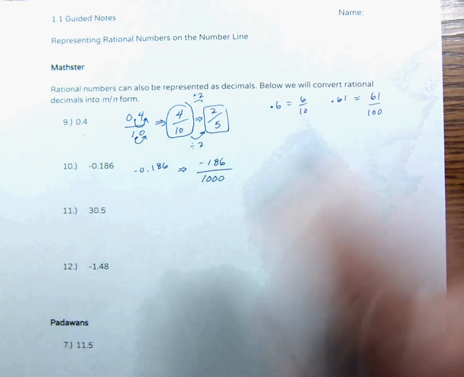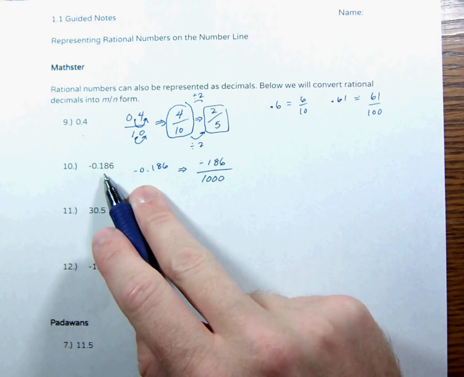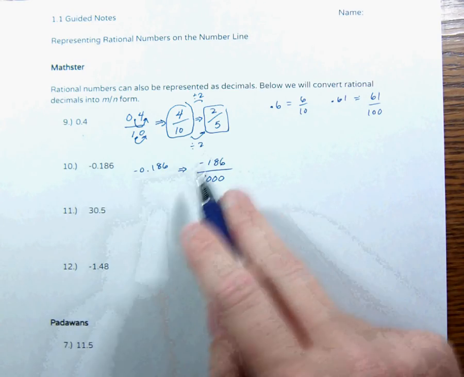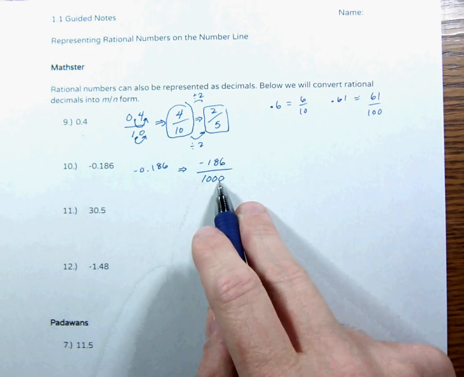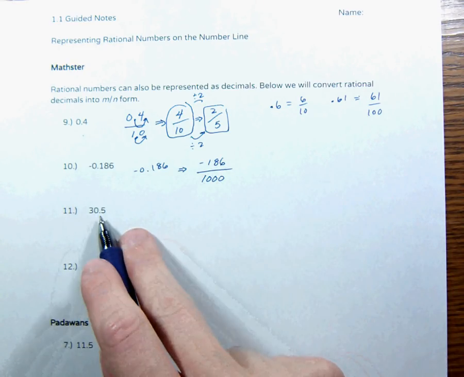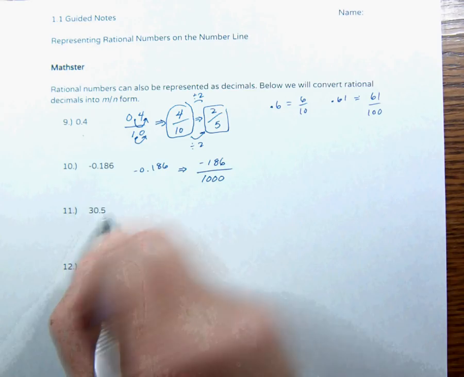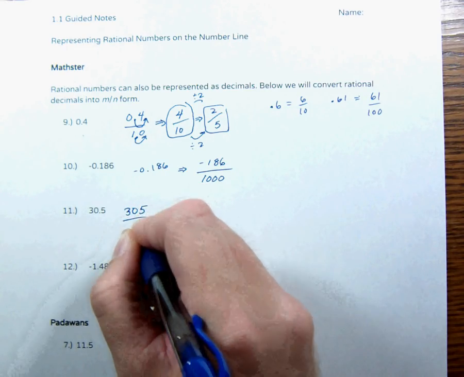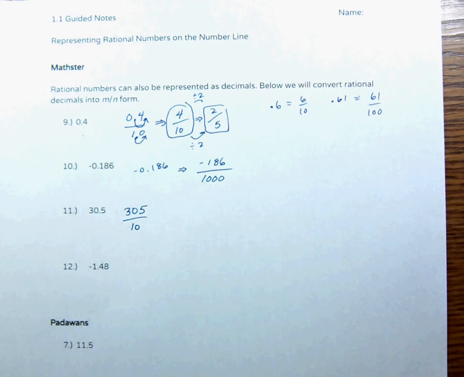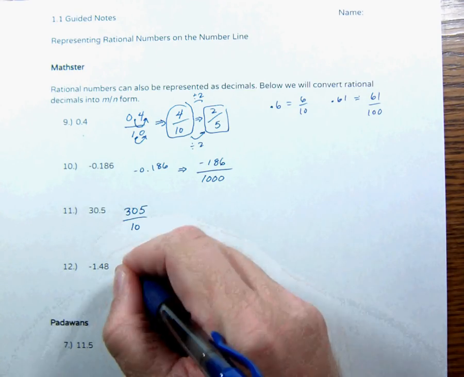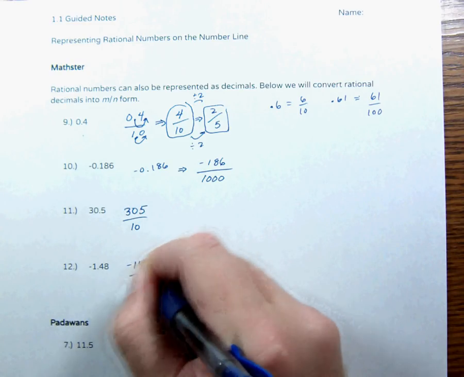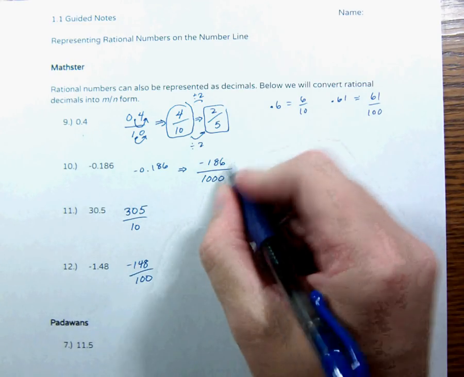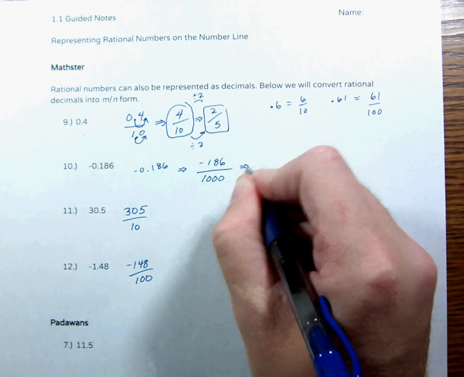This number, if you were to say it out loud, it would be negative 186 thousandths. This number right here, this is 30 and 5/10. So it's technically 305 over 10. This one right here is negative 148 over 100. And we can simplify all of these. This one right here, I can divide both by 2.